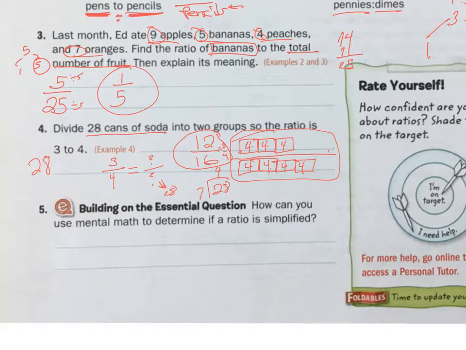All right, number 5. How can you use mental math to determine if a ratio is simplified? For me, if you look at the two numbers, and you figure out the greatest common factor, and if the greatest common factor of both of the numbers equals 1, then it is simplified, okay? Because anything divided by 1 is itself, and it doesn't get any simpler than that. So if you see that the greatest common factor is 1, you know you are in the simplest form.